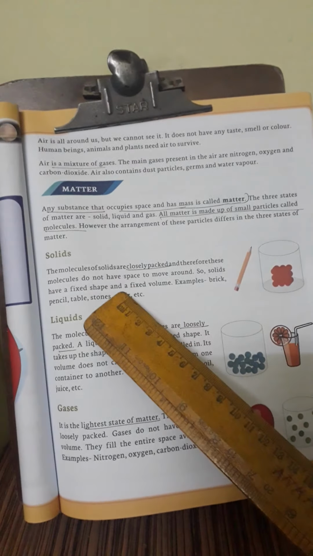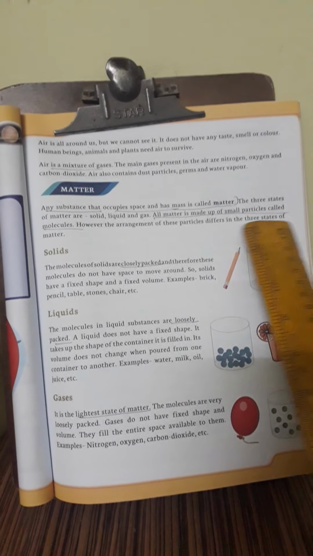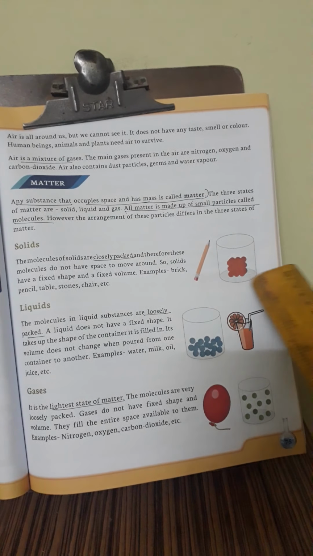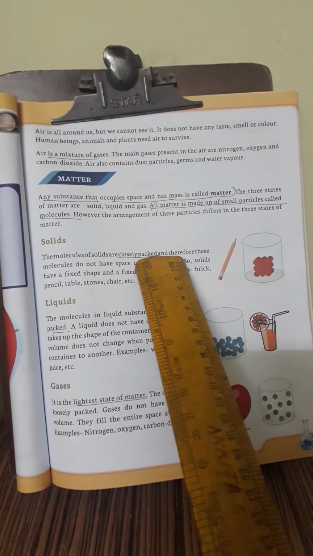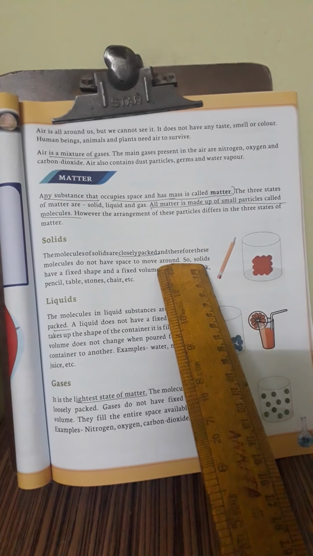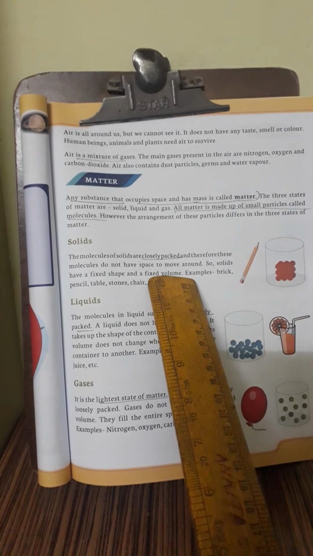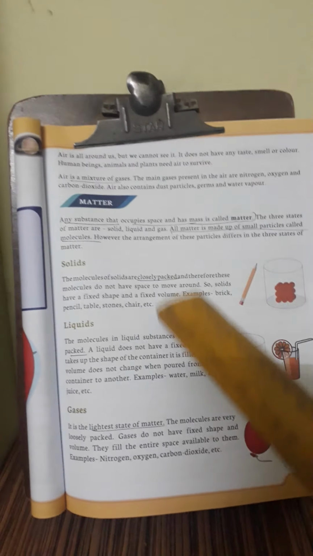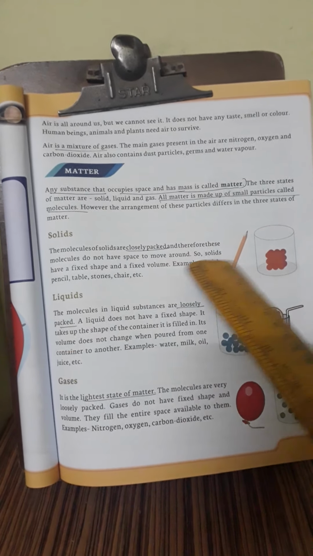In each state of matter you can see the arrangement of molecules. The arrangement of these particles differs in the three states. Beginning with solid, the molecules are very closely packed. Please underline it. Therefore, these molecules do not have space to move around, so solids have a fixed shape and a fixed volume. Examples: brick, pencil, table, stone, chair, etc. All this comes under solid.